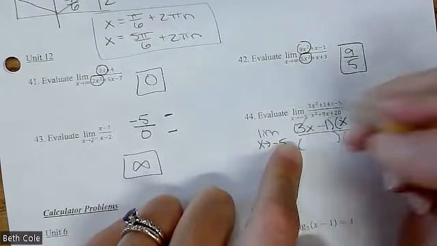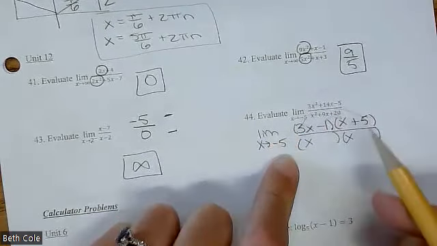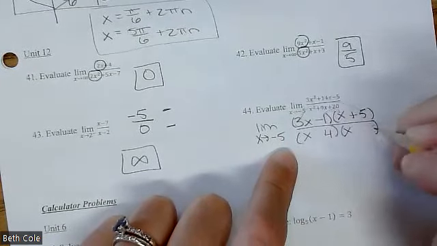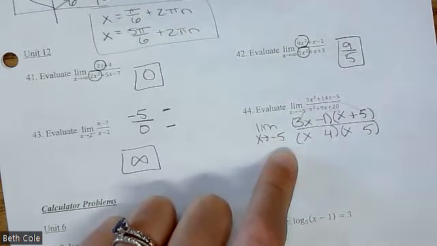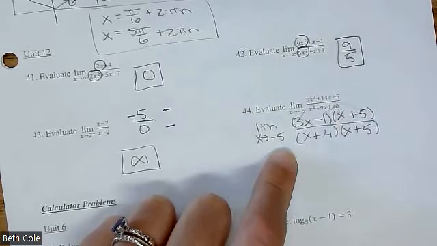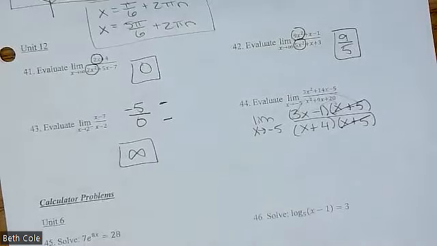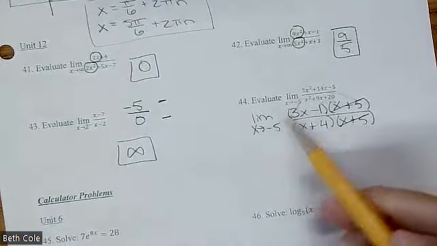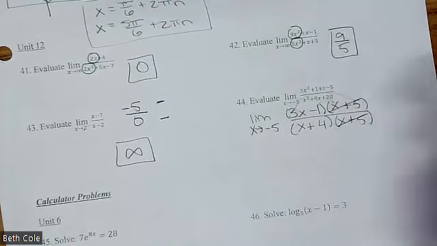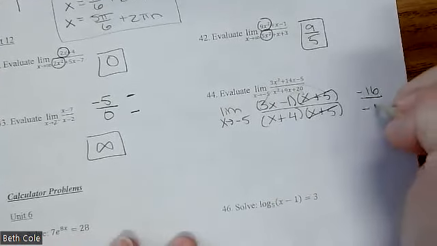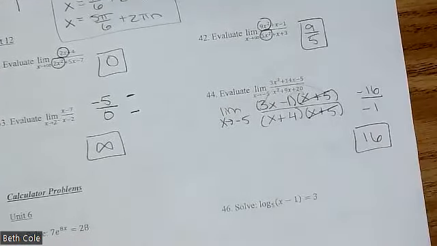The denominator will be easier because it's just x and x. How would you split up 20? Yeah, four. Oh, you're even saying the symbols already, 4 and 5, and they're both going to be positive. So these cancel, and then what's your last step? Plug it in. Okay, so if you plug in -5, that'll be -16 over -1, so 16.